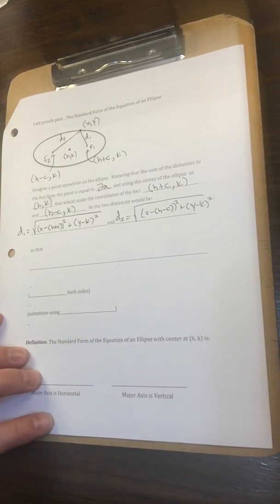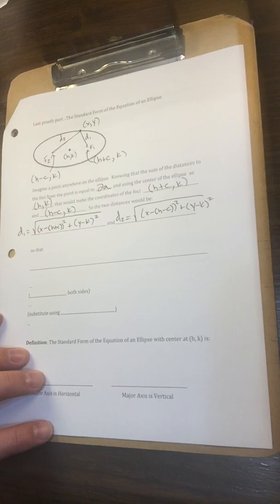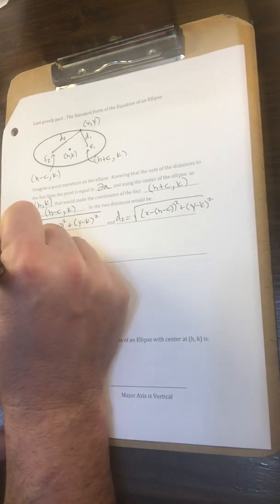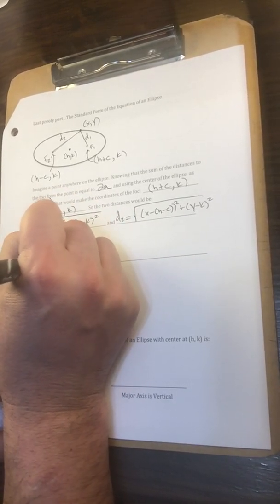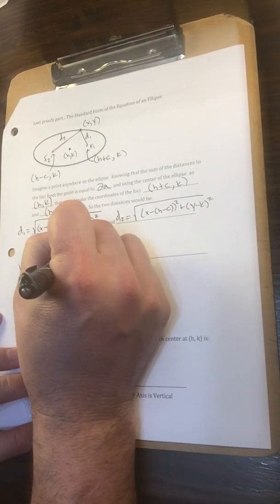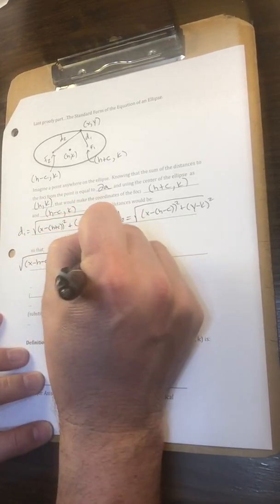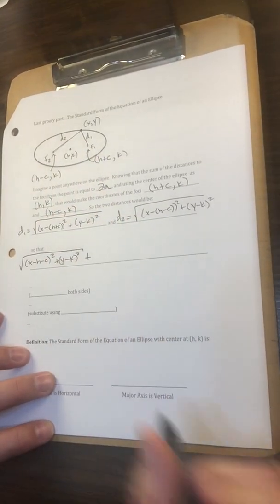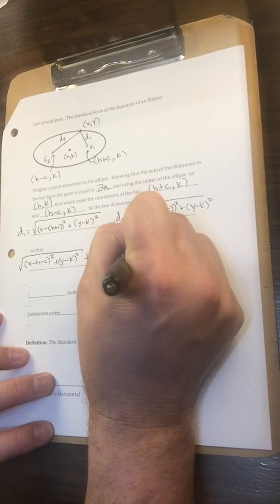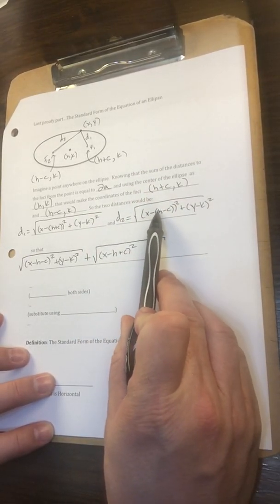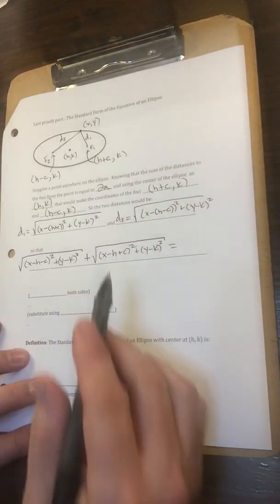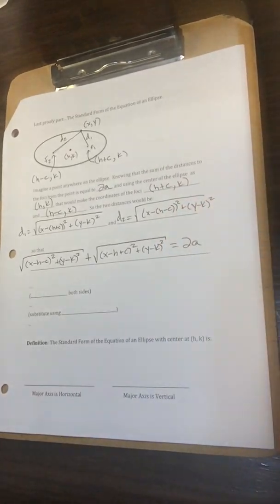So this is the beginning of the proof for the equation, the standard form of the equation for any ellipse. You ready? It will go like this: the square root of x minus h minus c squared. I just took that and distributed that minus right there. You see that? Plus y minus k squared. Plus, because I'm supposed to add the two distances together, the square root of x minus h plus c squared. I just distributed that minus to both of these. Plus y minus k squared. And when I add the two of them up, what are they supposed to equal? They're supposed to equal 2a.